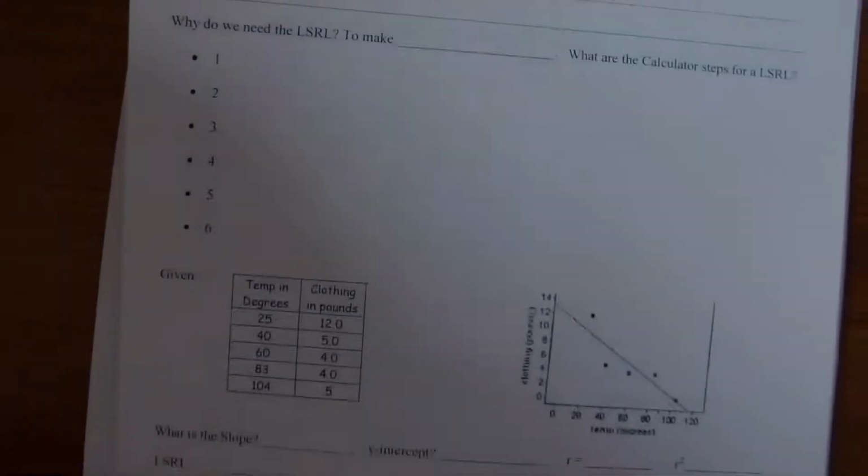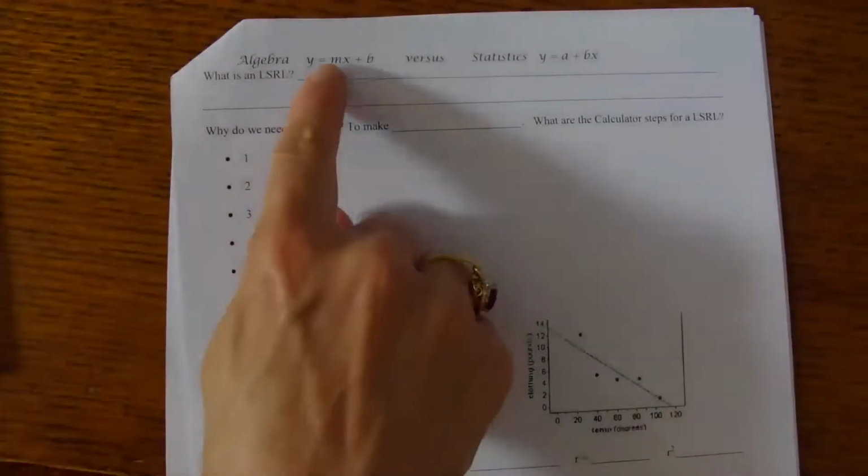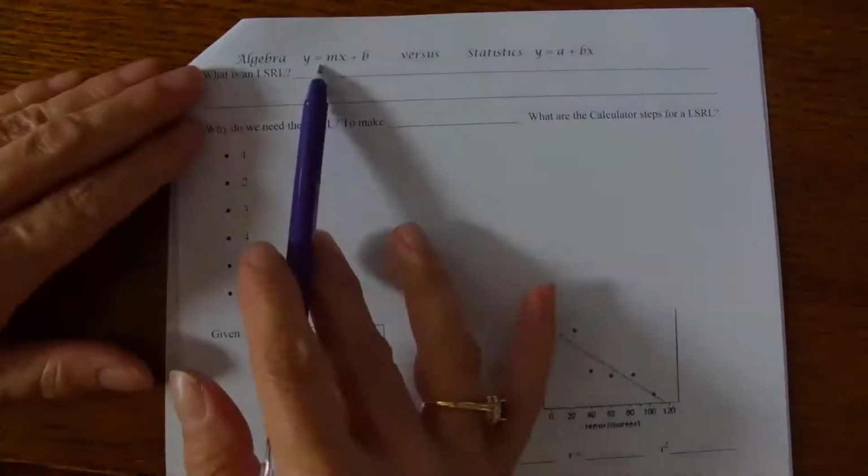One more thing I want you to notice about statistics versus algebra, and it's in your calculator both ways, so it's no big deal, right? Look at that sign, right? Look at the equation. What do you notice about the equation?